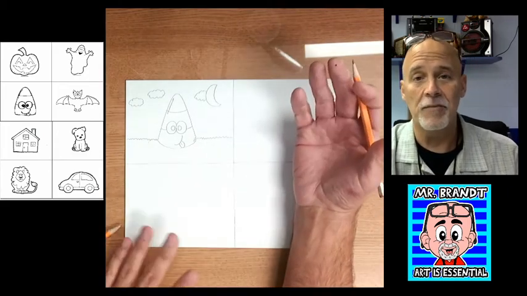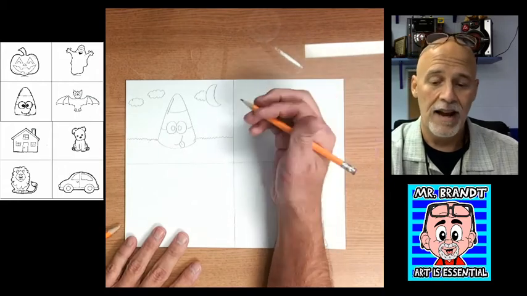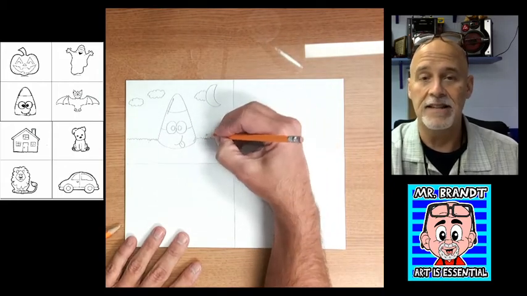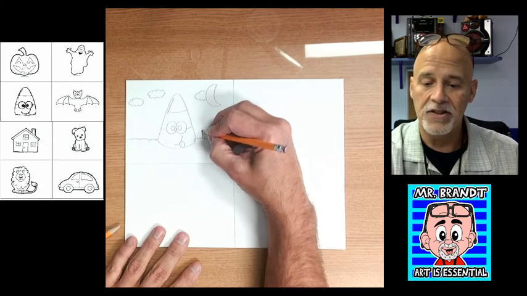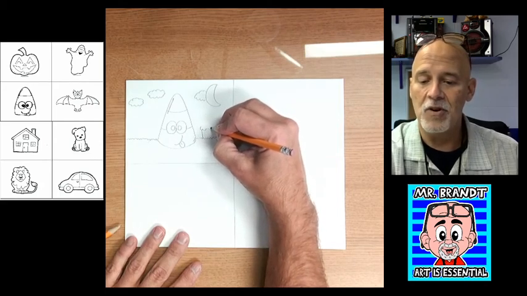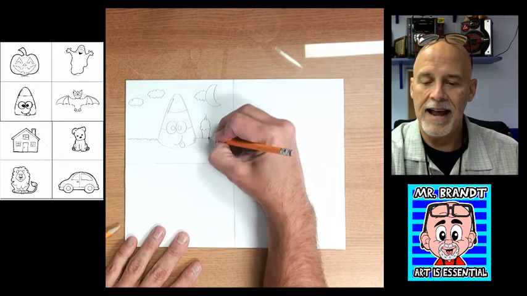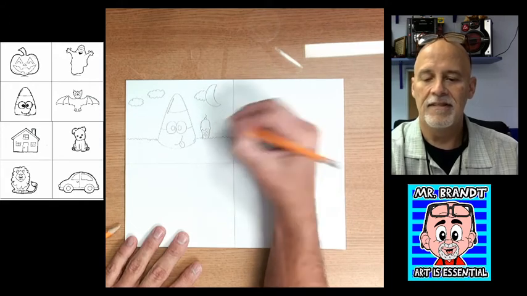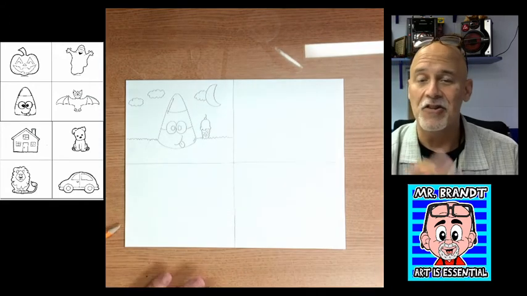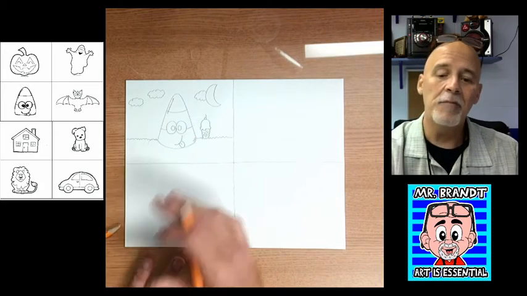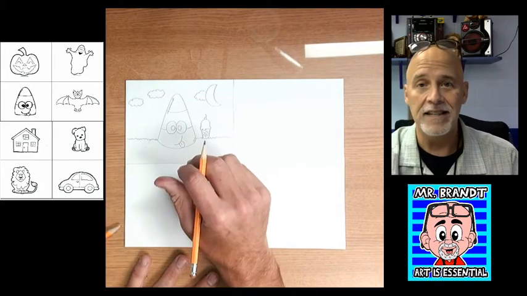But I can do something totally abstract too. I could say, well, in the background, instead of a mountain, I'm going to do an ice cream cone with maybe a cherry on top as a mountain. Doesn't have to be realistic. You can use your imagination. And I'm going to fill in with different details.